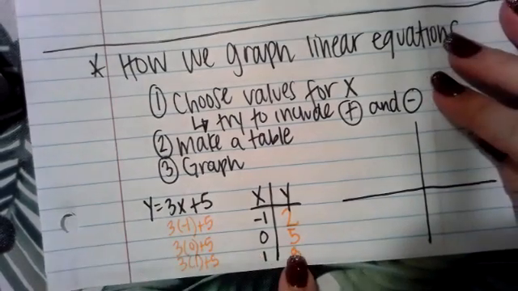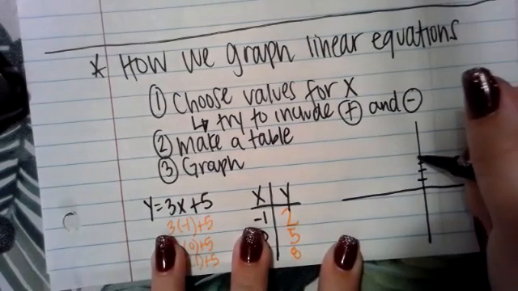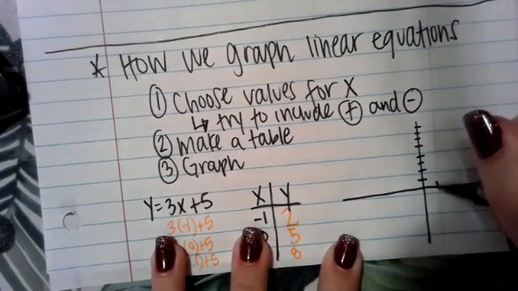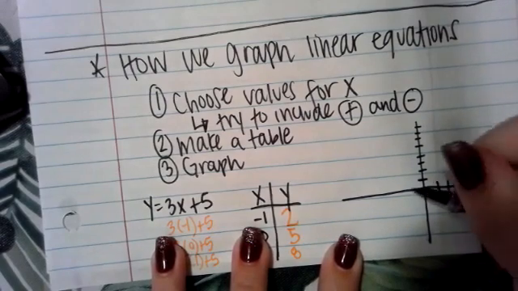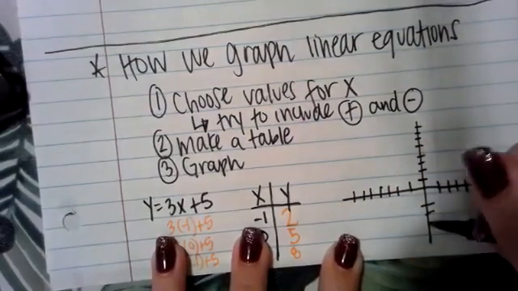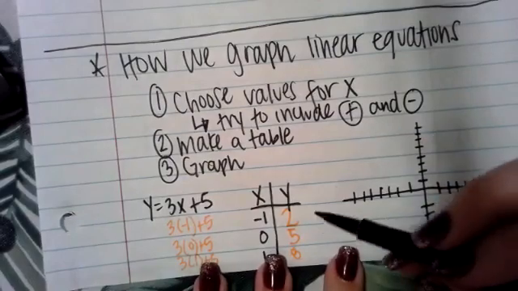I noticed that my Y value goes up to 8, so I'm going to make sure I label this side all the way up to 8. 1, 2, 3, 4, 5, 6, 7, 8. Okay. So now I'm just going to go plot those points.